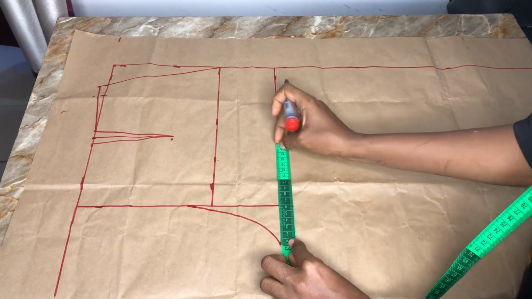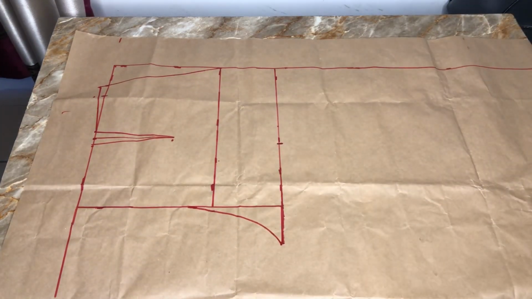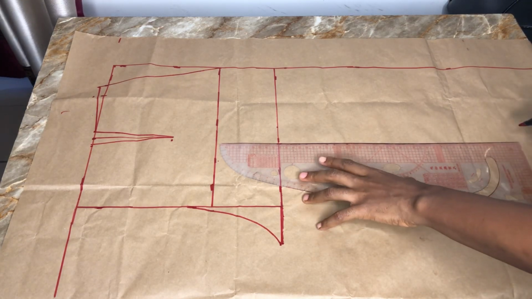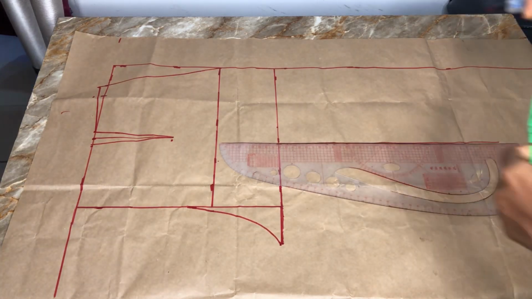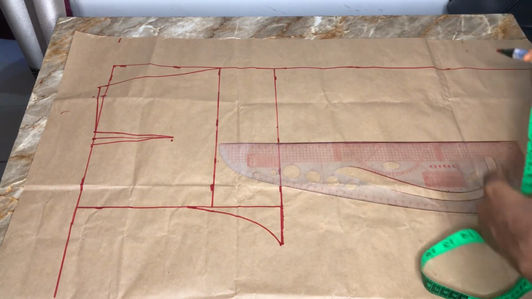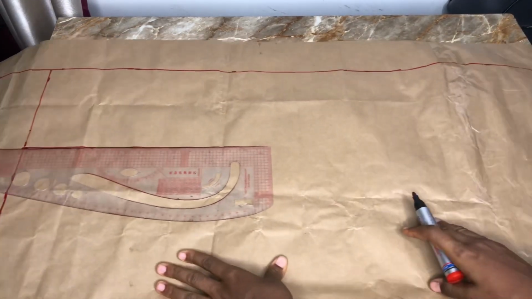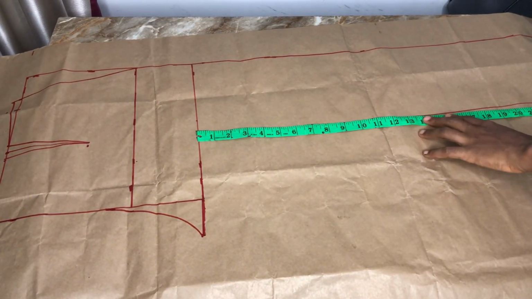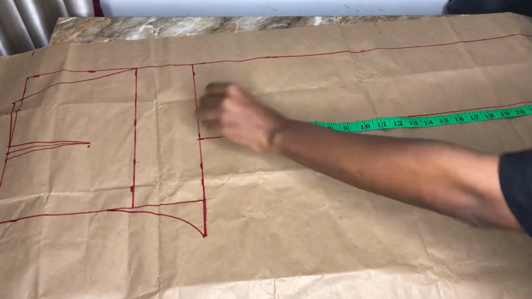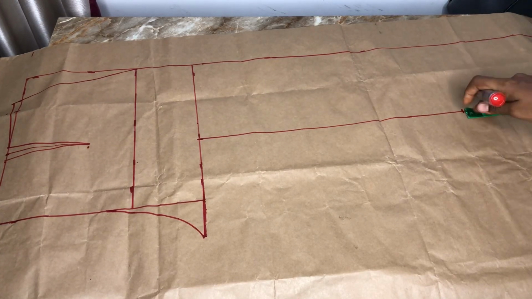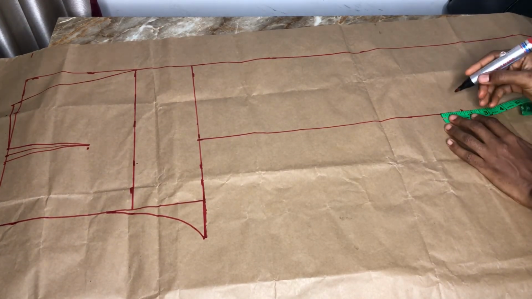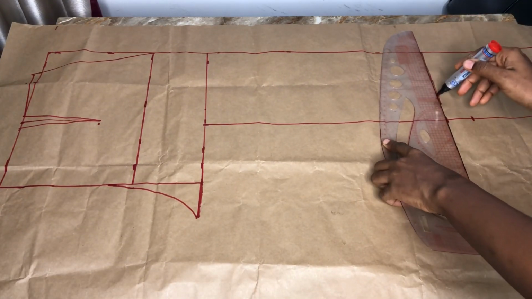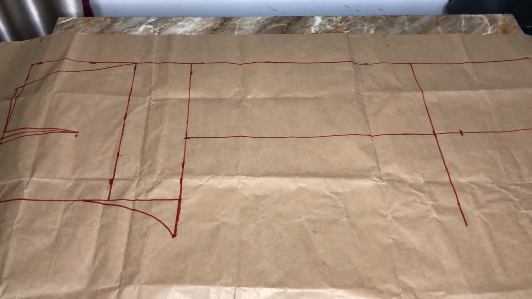The next thing I'll be doing is to divide my crotch line and crotch extension into 2. Then I'll draw a straight line from the crotch line all the way to the ankle. Make sure you've already gotten the length of your trouser. After getting the length from the crotch line, you divide whatever you got by 2, then come up by 1.5. Then draw a straight line. That will be the knee line.